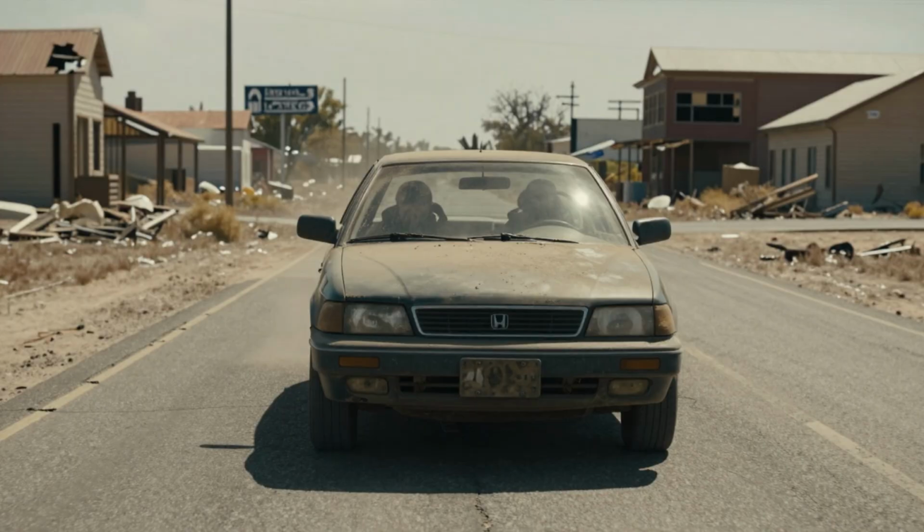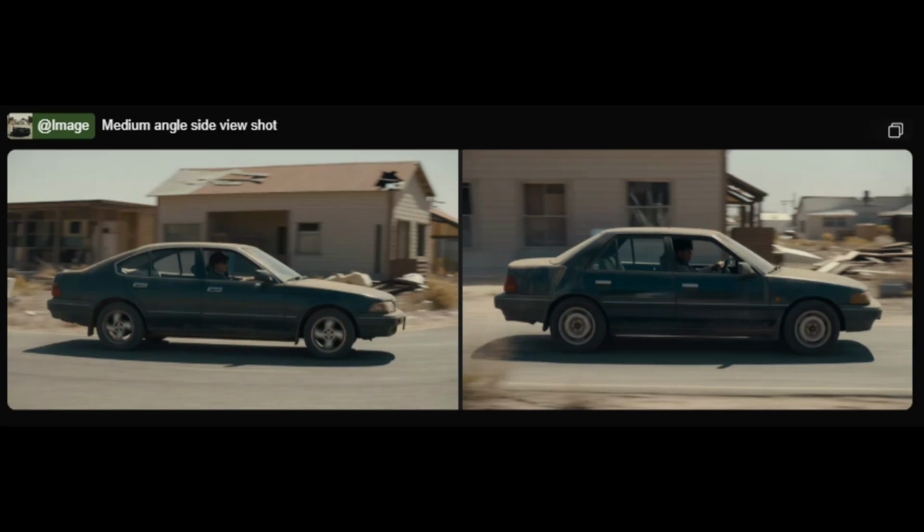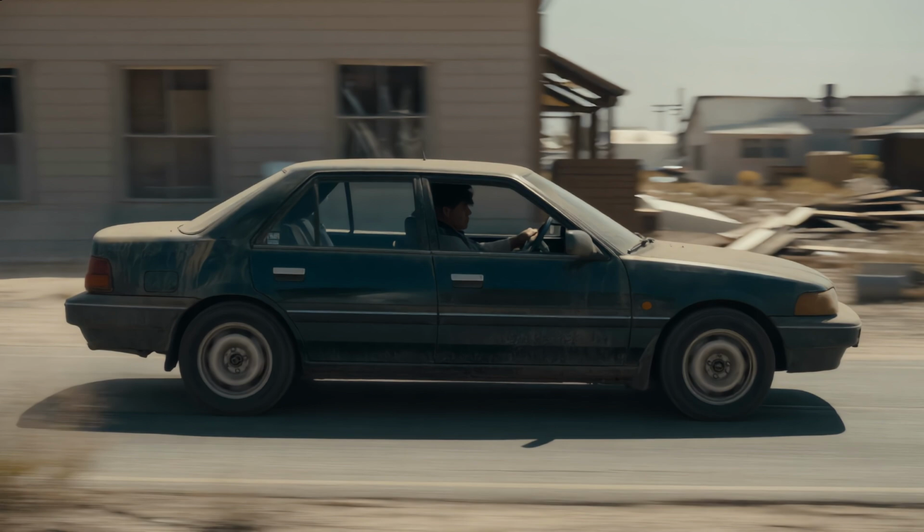So in this image, the car is facing forward, and I needed some other viewpoints just to build out the scene. So what I did was I used a prompt using this image as a reference, and then used that to generate a side view. For example, the prompt I used was medium angle side view shot, using the image as a reference point, and it gave me two variations, and I decided to go with this one. I felt like that matched the look that I was going for.